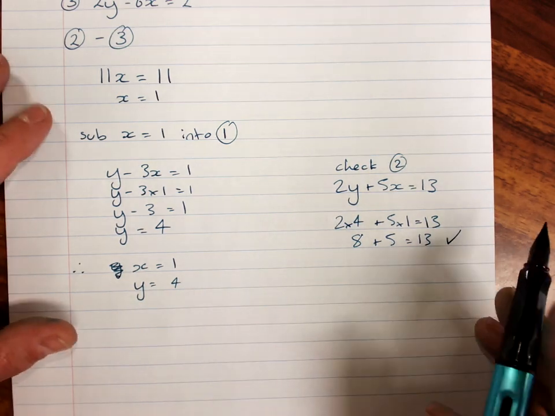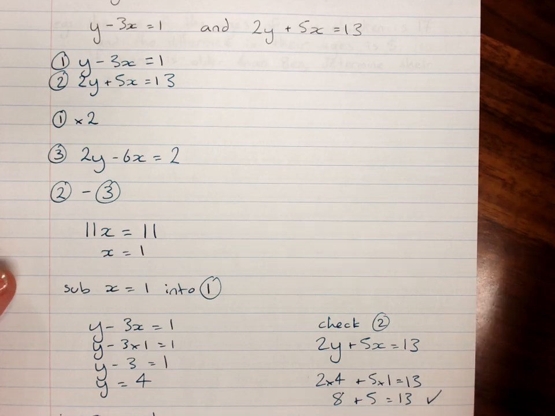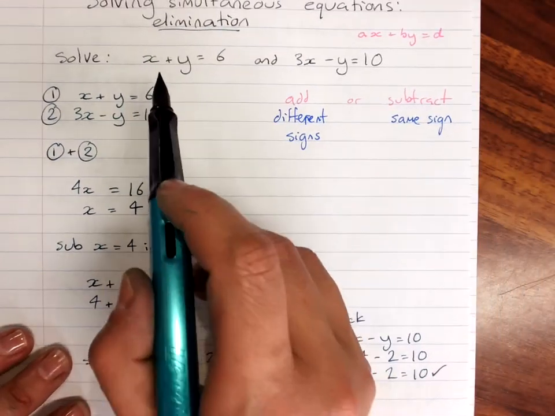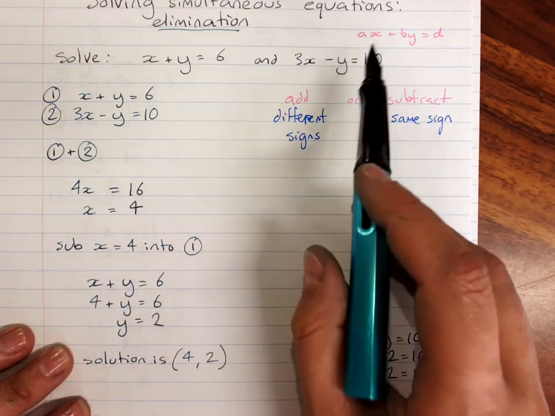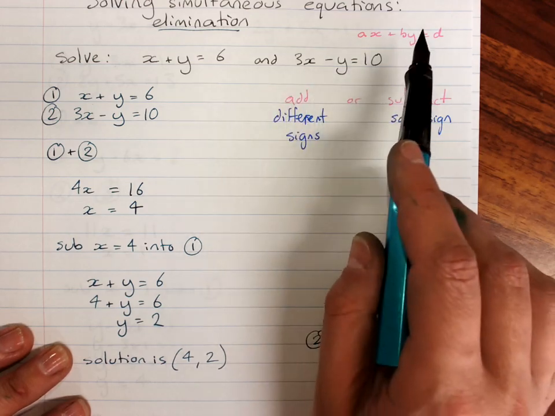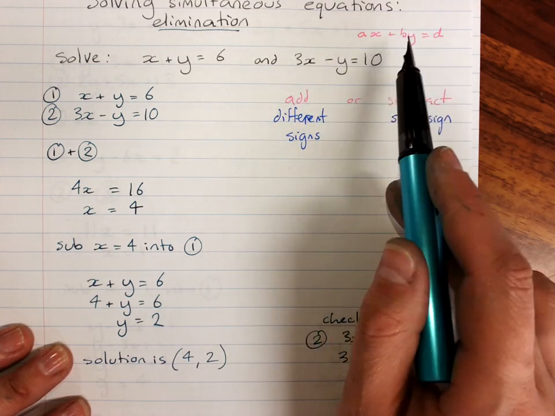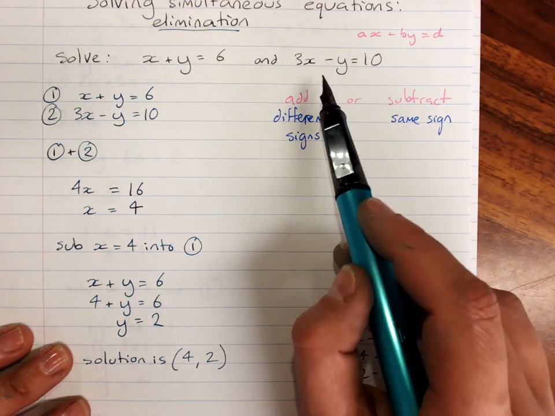Yes, you're correct. So the big thing with your simultaneous equations by elimination, you must have your x's and y's and equal signs lining up. You usually want to be in the form ax plus by equals d. You'd have to rearrange if you won't. And if you have to rearrange that much, chances are you wanted to substitute instead of using elimination.